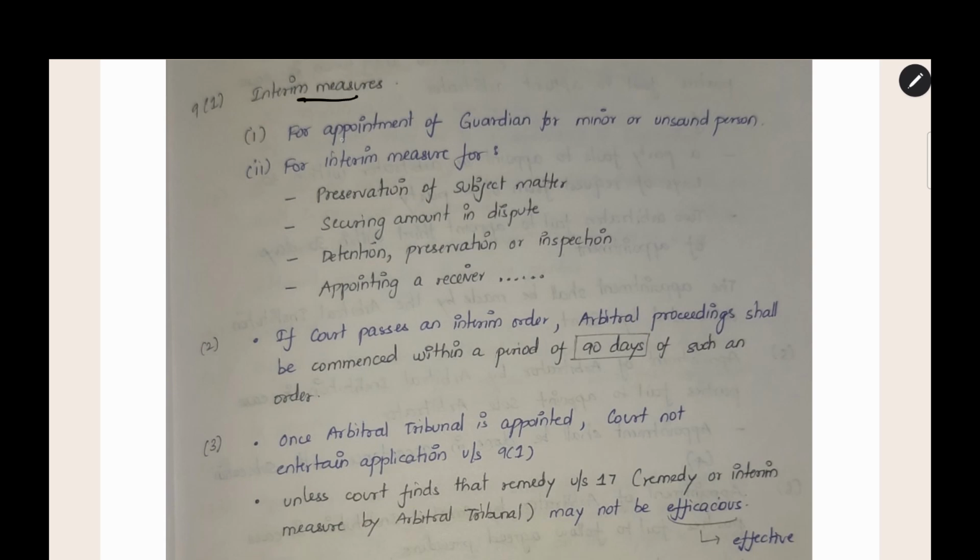Interim measures can be used for appointment of a guardian for a minor or unsound person. For example, in an arbitration, if one of the parties is a minor or an unsound person, he cannot manage the affairs himself. So we need to appoint a guardian for managing his assets, or the arbitration he has to manage by himself, the guardian. The interim measure can also be requested for preservation of the subject matter. Like in the example we saw, for preserving the electronic goods, the seller got an order from a court. Like that you can get an order from court.